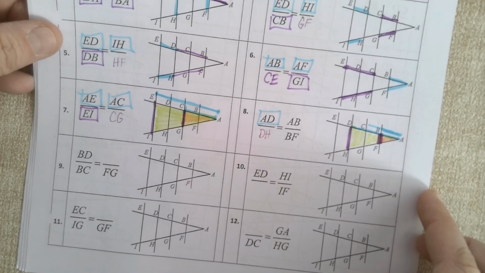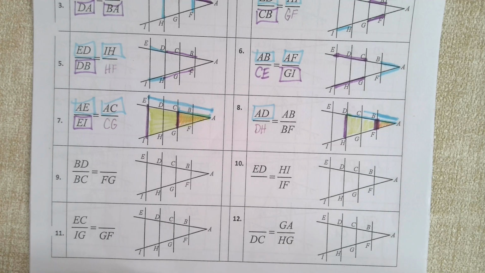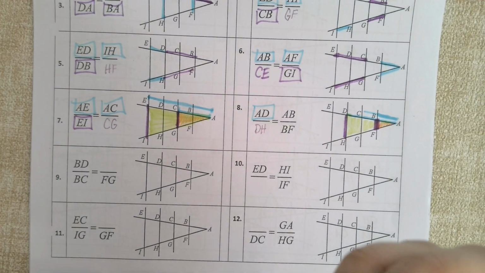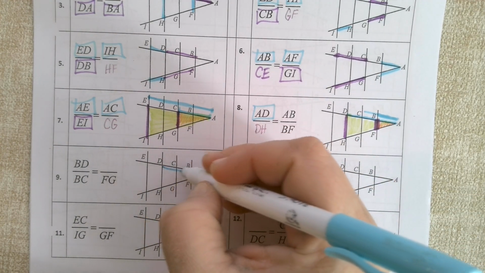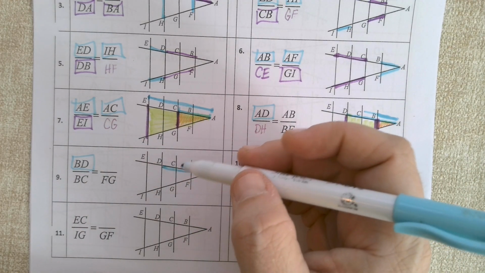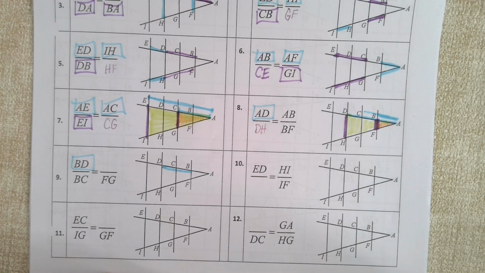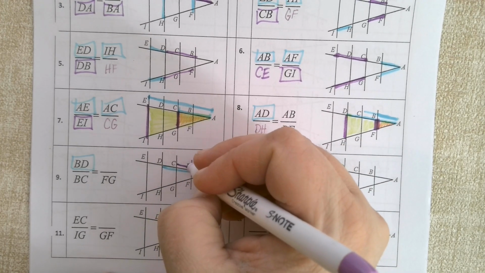Okay? So if I'm looking at some of the overlapping parts here, I'm starting with BD. Here's B to D. And they're matching it with B to C. Here's BC.